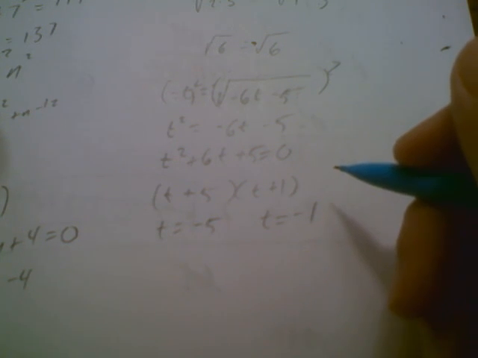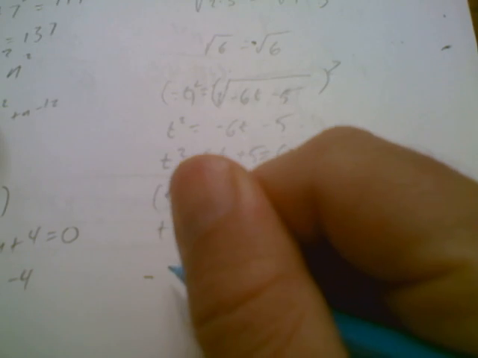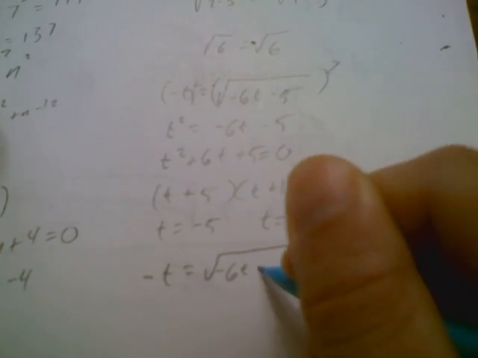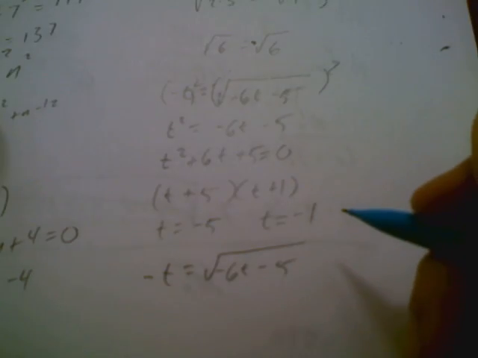This one may give us no extraneous solutions. So we have negative t equals square root of negative 6t minus 5. We plug in negative 5. Negative 5 equals square root of negative 6 times negative 5 minus 5.